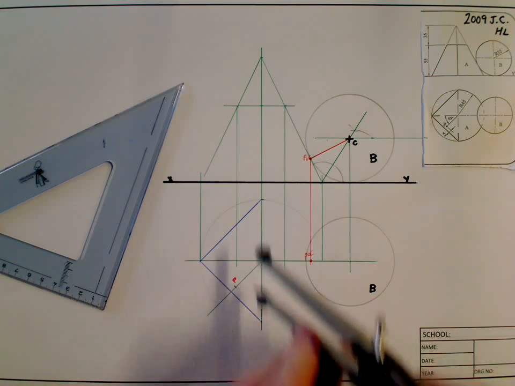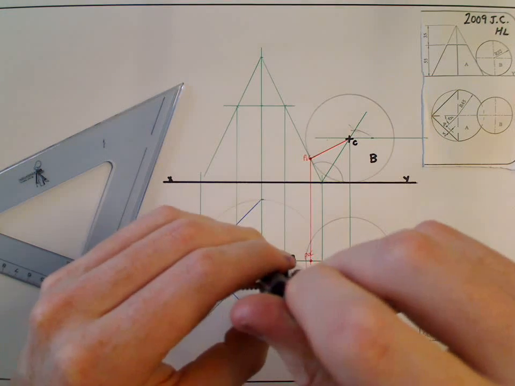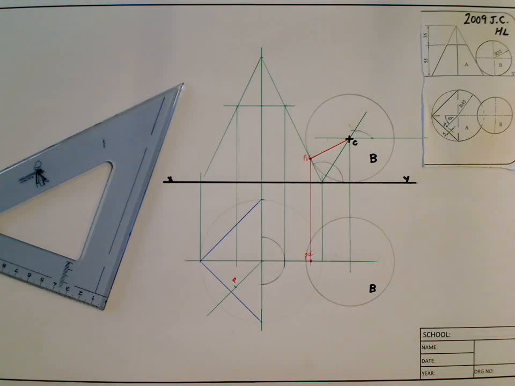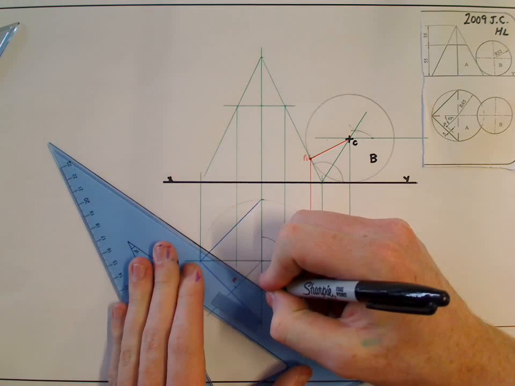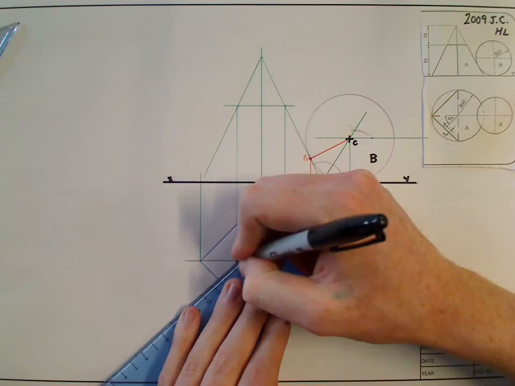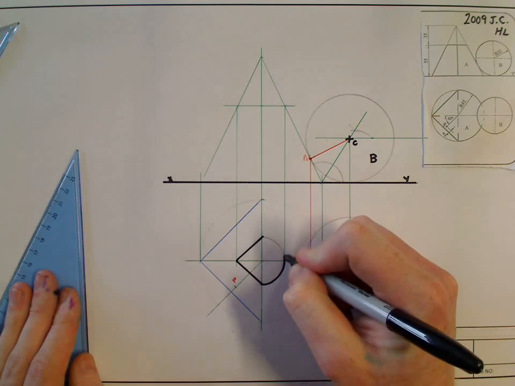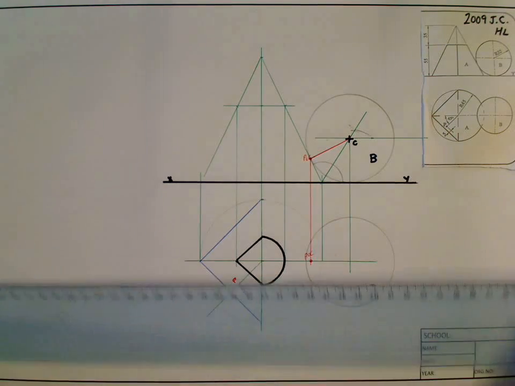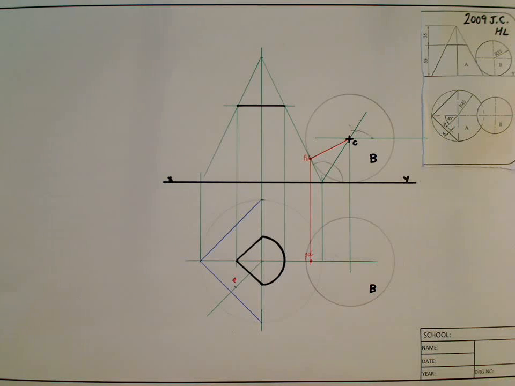And when I cut this part here, which is part of the cone, I'm going to have a circle. Top of that there.